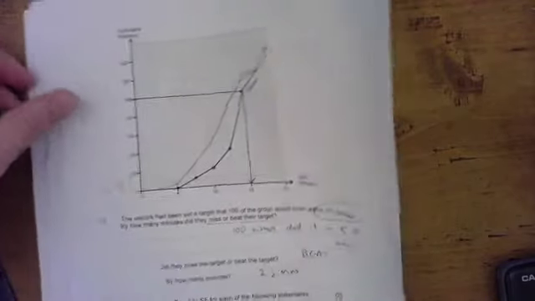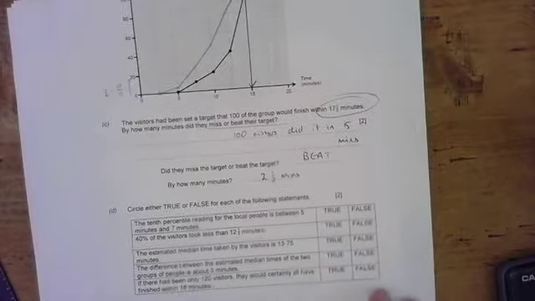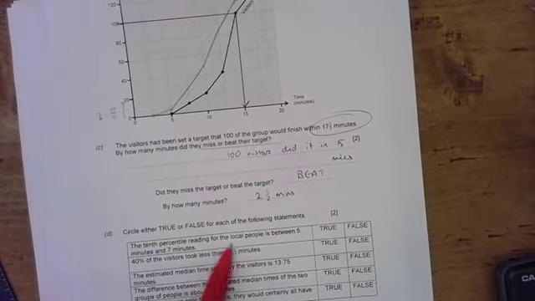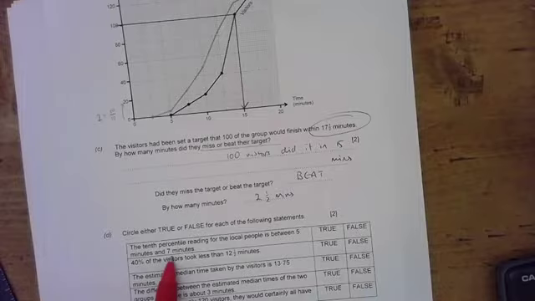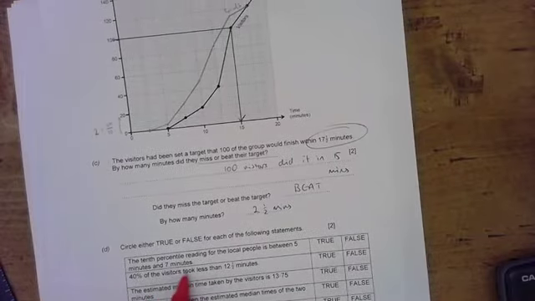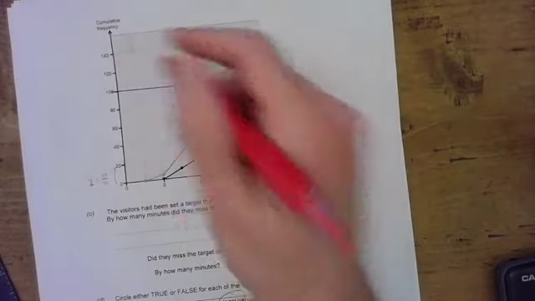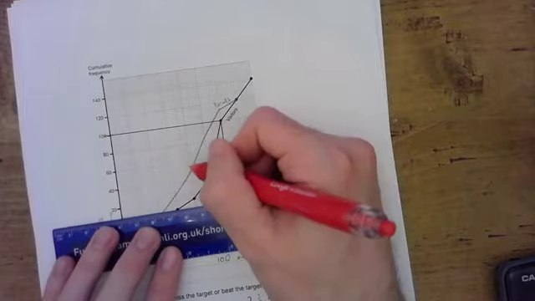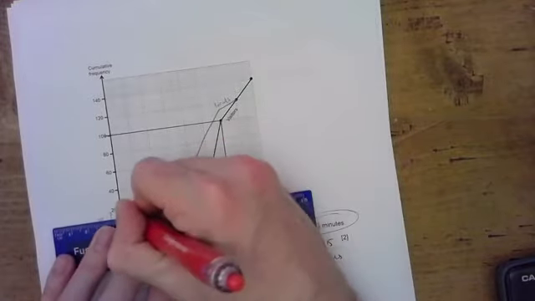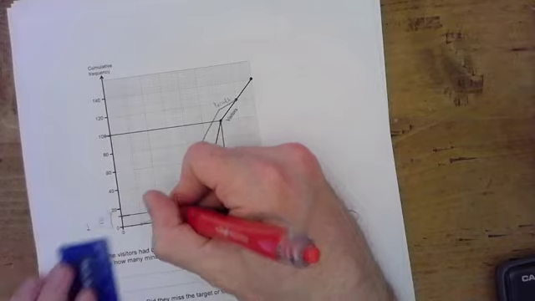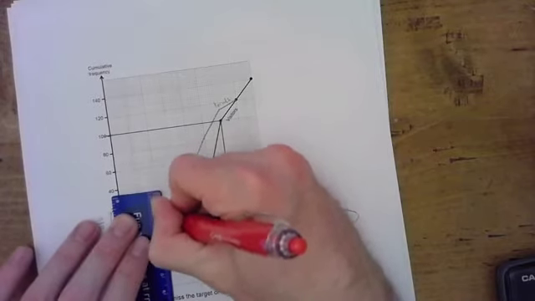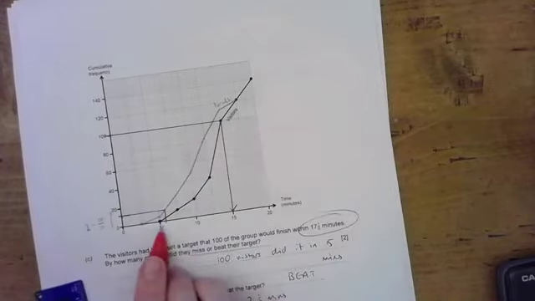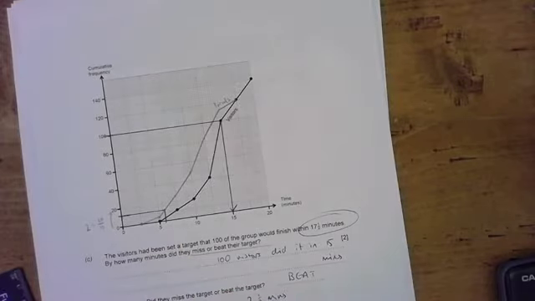Okay, this true or false table now. It says the 10th percentile for the local people is between 5 minutes and 7 minutes. Okay, so the 10th percentile of the local people. Now, we know the locals stopped at 120, so we're looking for the 12th person here. So the 12th person, there's 10, up 1 would be 12, and I'm looking for the locals, so it's where I hit there. So that's 10% of 120. I come down here and I can quite clearly see that's 5, that's 7.5, yeah, it's somewhere between 5 and 7, yeah, that's true.